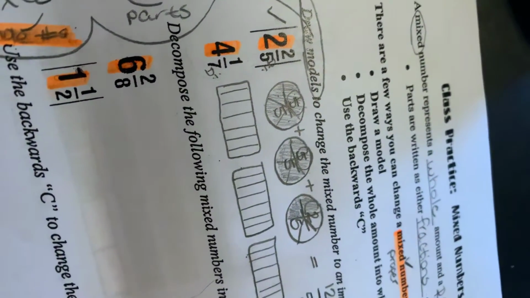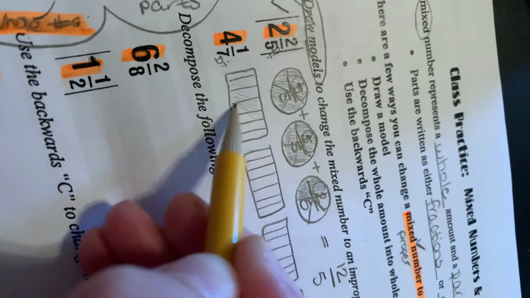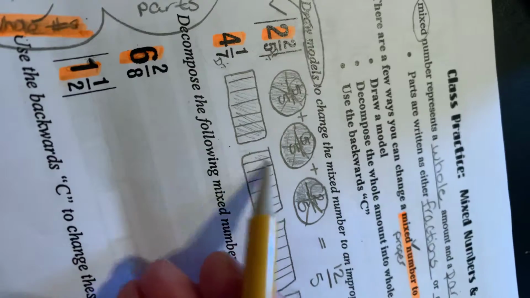So we were dividing into sevenths. How many should I shade? I would ask the kids. 4 for what? Yes, for whole models. So we'll lightly shade in 4 whole models. And then, yes, 1 out of 7 of the last one. So we all do that.